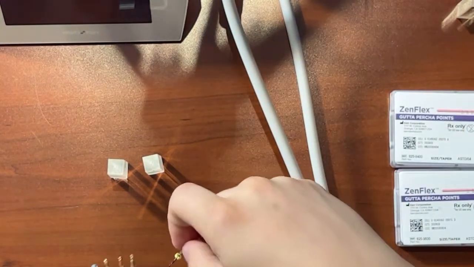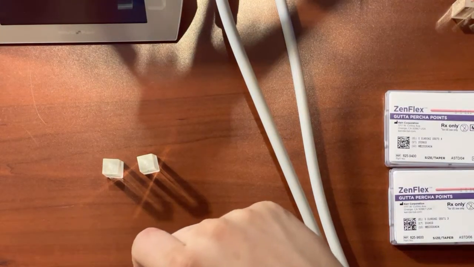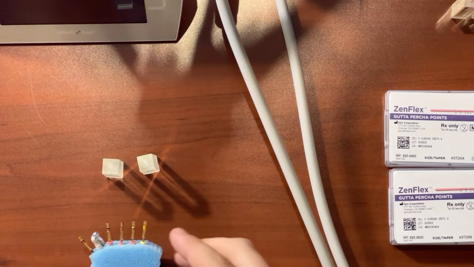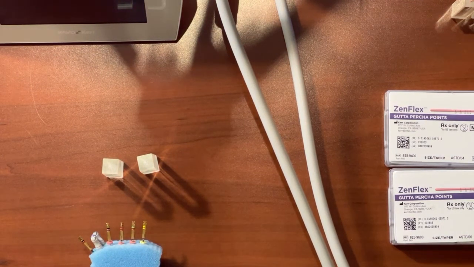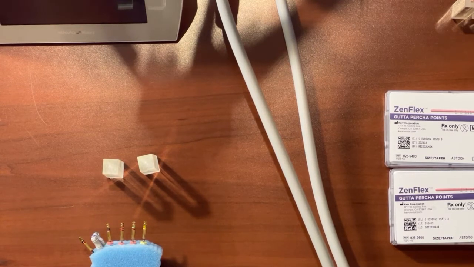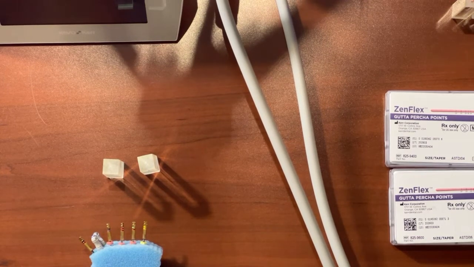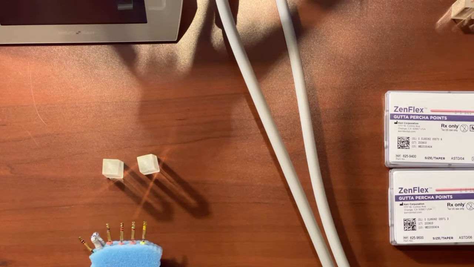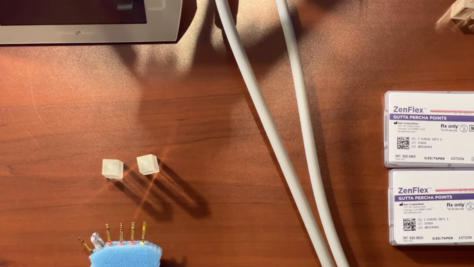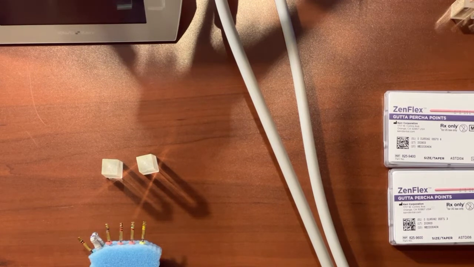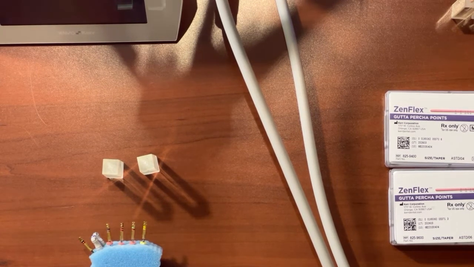So that is what controlled memory is. It's just a special way that they do the heat treatment of the actual nickel titanium that allows it to be much more flexible while also being very strong and very, very sharp. So great endo file. It has a max flute diameter of 1 millimeter, so it's minimally invasive, and it's going to be just a great file to have for your office.